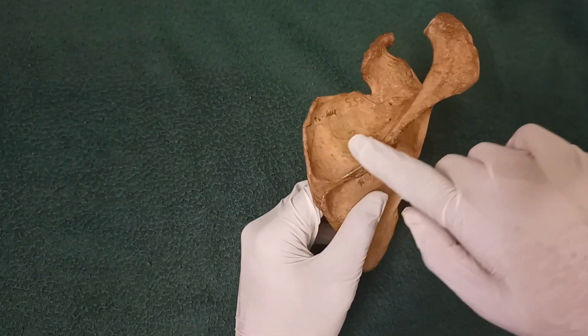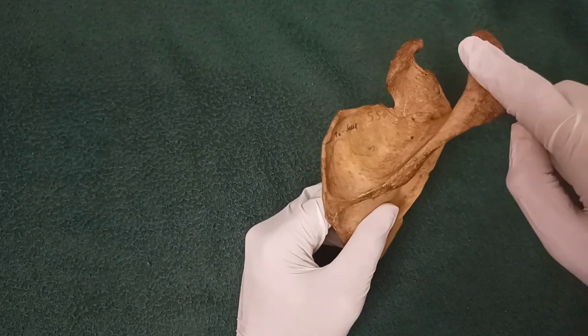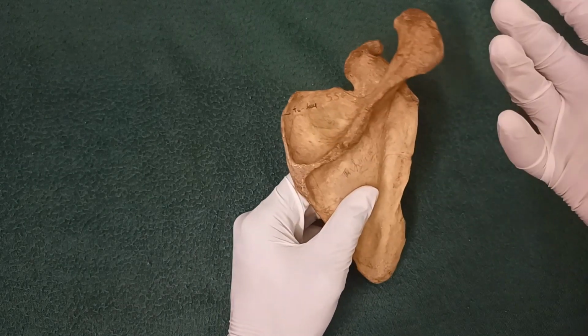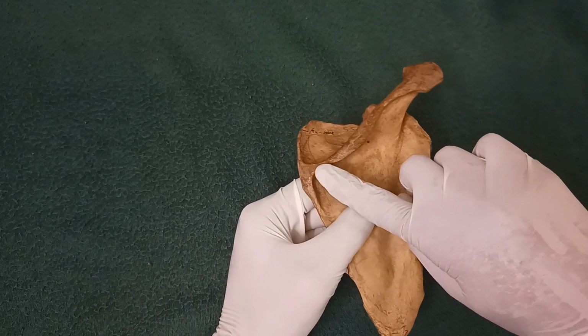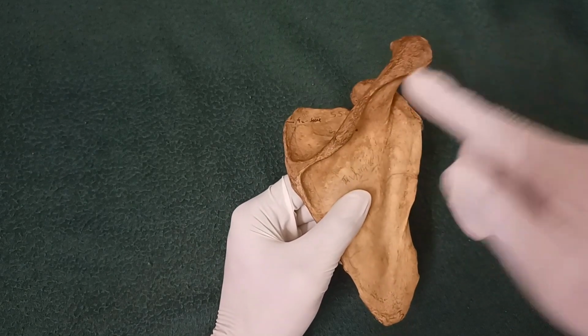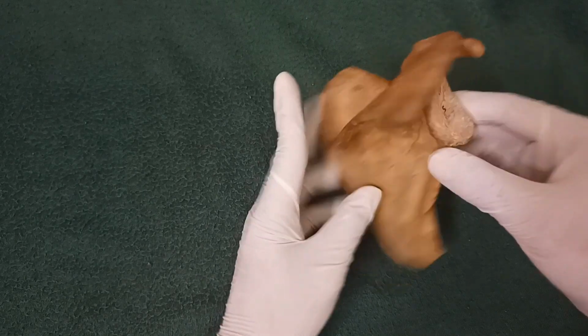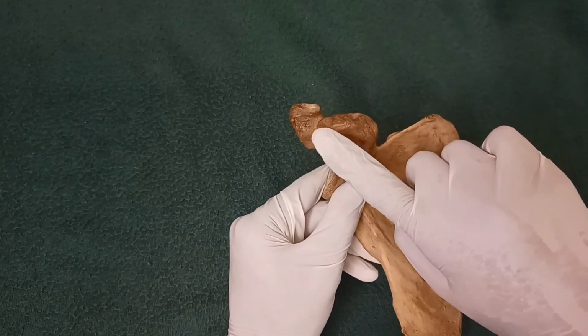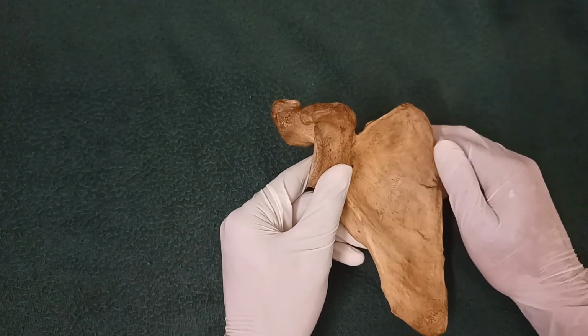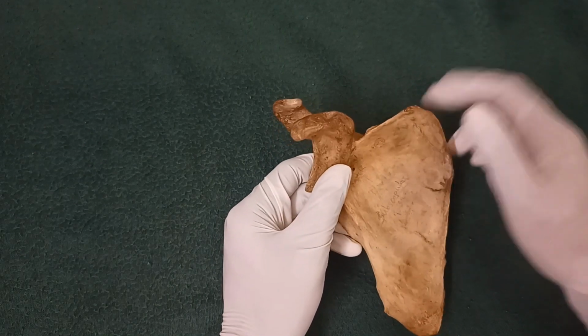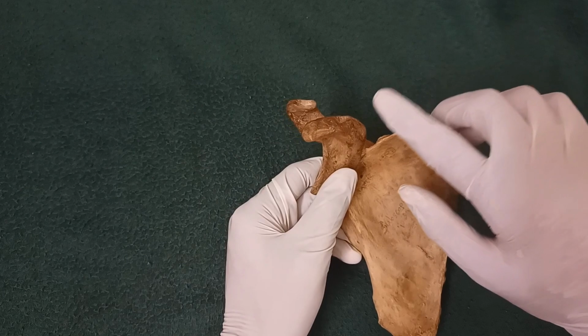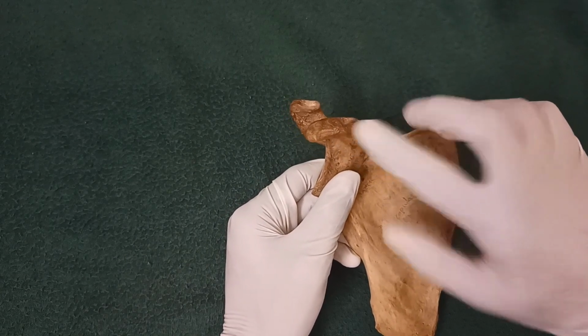From the upper lip of the crest of the spine as well as the medial border of the acromion process, there is insertion of trapezius muscle. From the lower lip of the crest of the spine and the lateral border of the acromion process, there is origin of deltoid muscle. Coracoid process, tip, there is origin of two muscles, short head of biceps and coracobrachialis, and the pectoralis minor muscle is inserted on the medial border of the coracoid process.